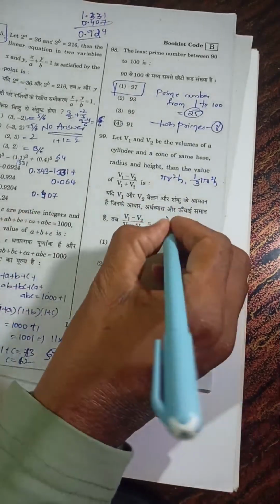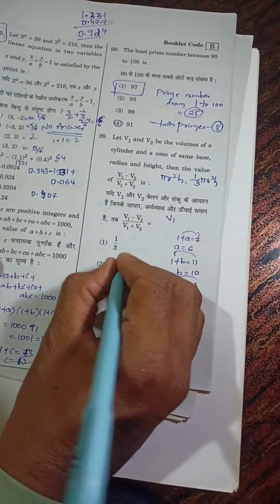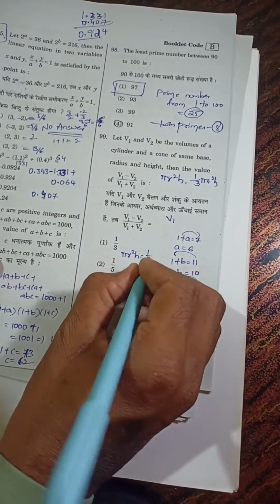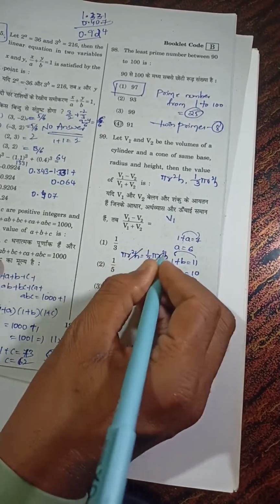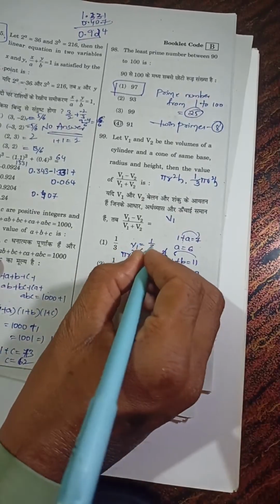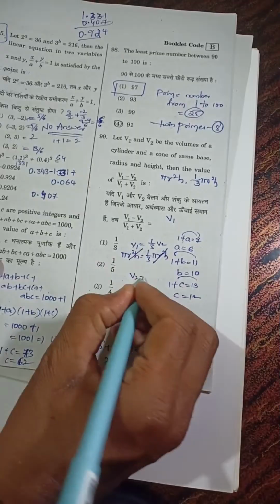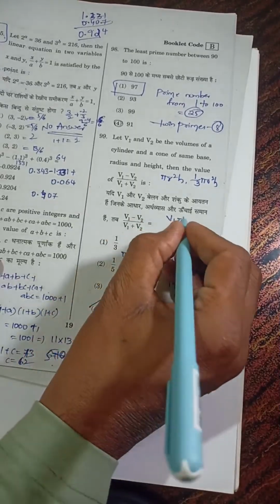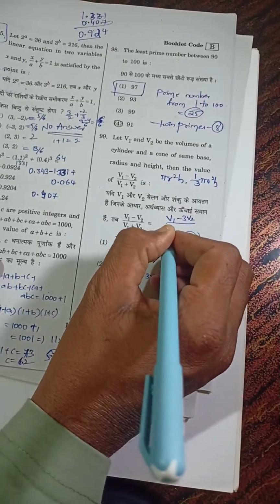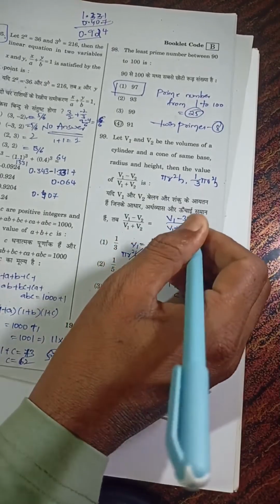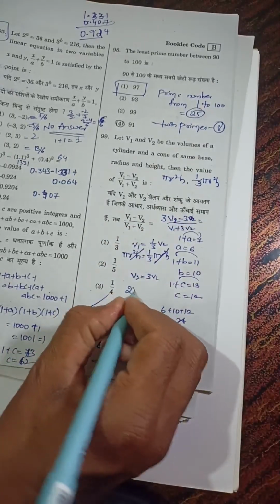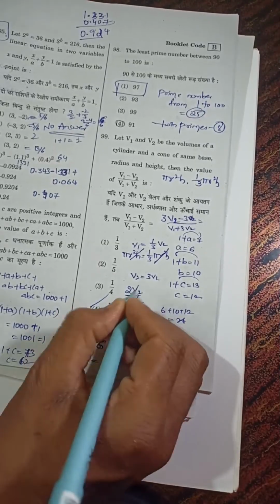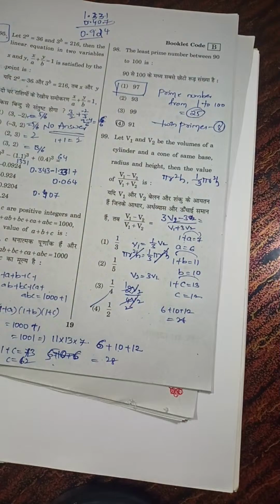So if you take V1 and V2, that is pi r square h is equal to 1 by 3 pi r square h. So pi r square h will get cancelled. This is V1 equals 1 by 3 V2, so V2 is equal to 3 V1. Here V1 minus V2 by V1 plus V2. We get 2 V2 by 4 V2. V2 will get cancelled. So this is about the classes.